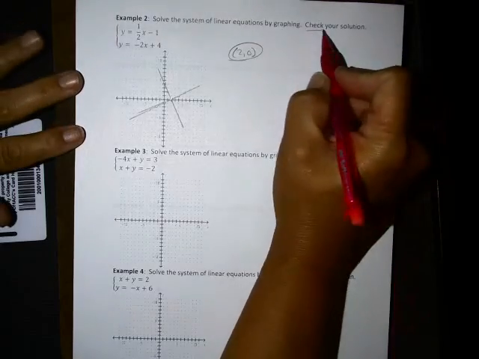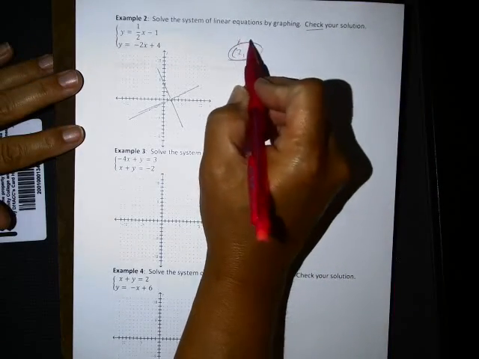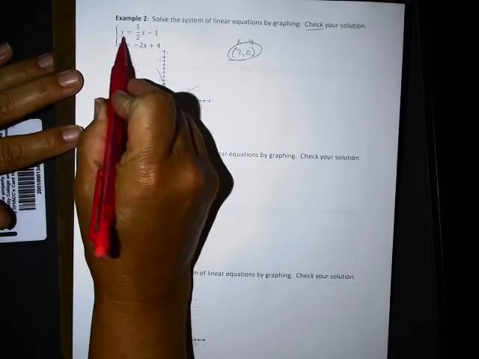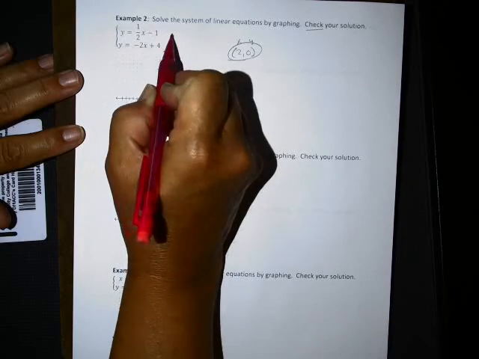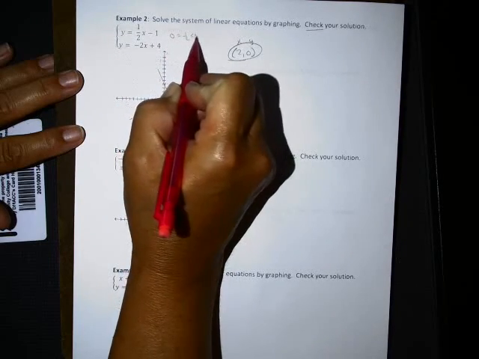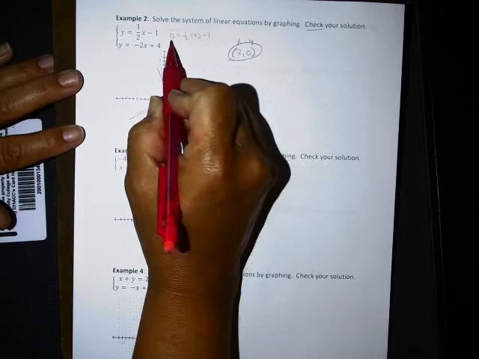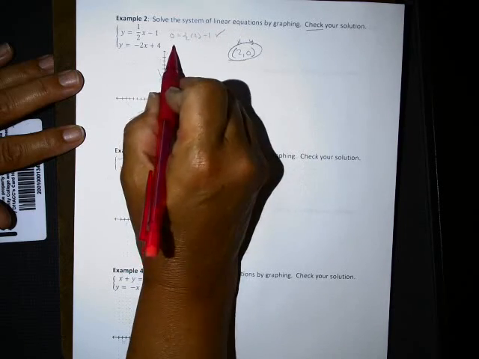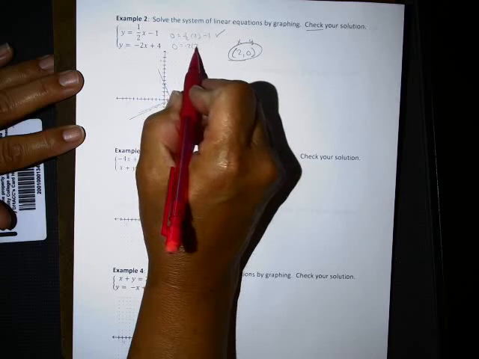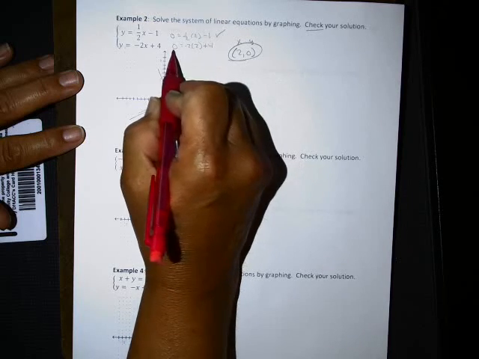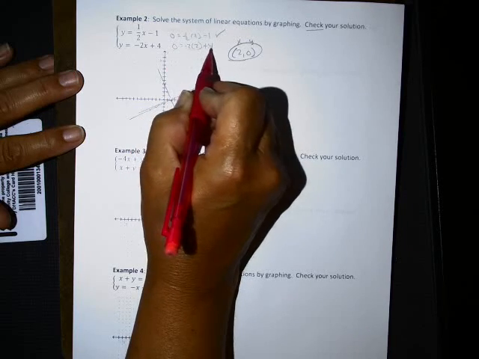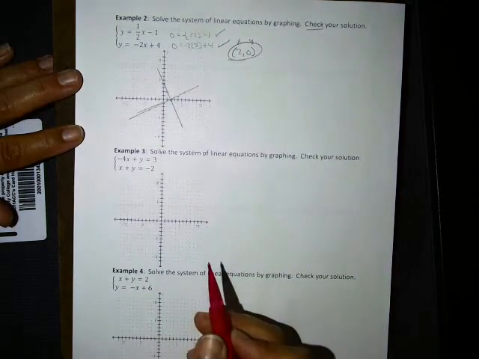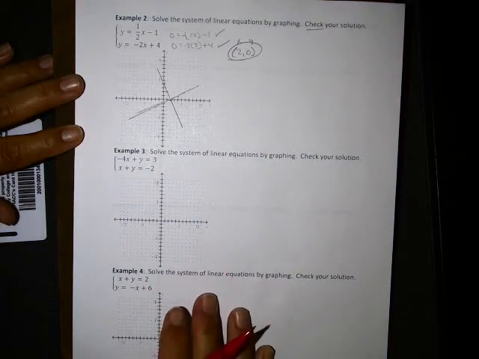I can check that solution by substituting the x and the y back into the original equation. So is 0 equal to 1/2 times 2 minus 1? So is 0 equal to 1 minus 1? Yes. Is 0 equal to negative 2 times 2 plus 4? So is 0 equal to negative 4 plus 4? Yes. So we know we're right. Let's look at example 3.